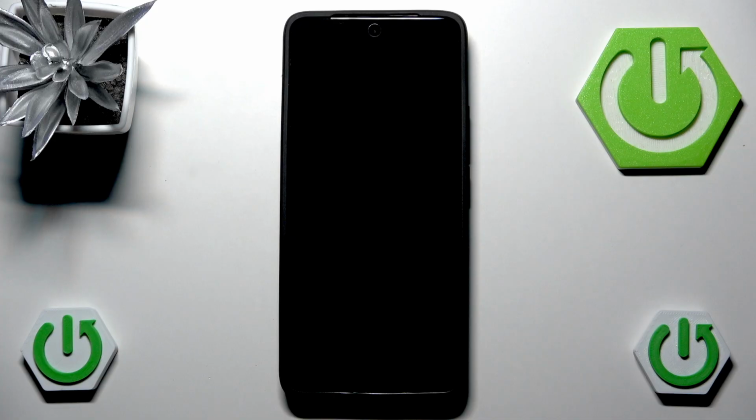In this video, I will show you how to increase screen timeout on REALME P3. Let's begin!